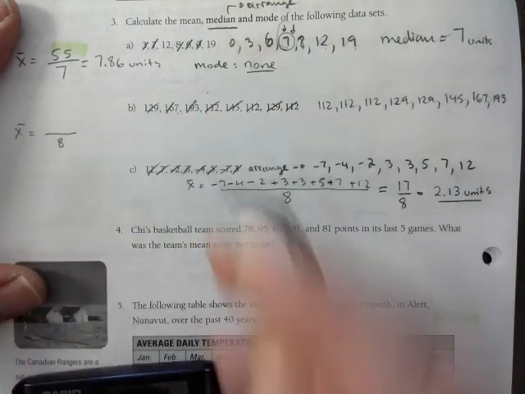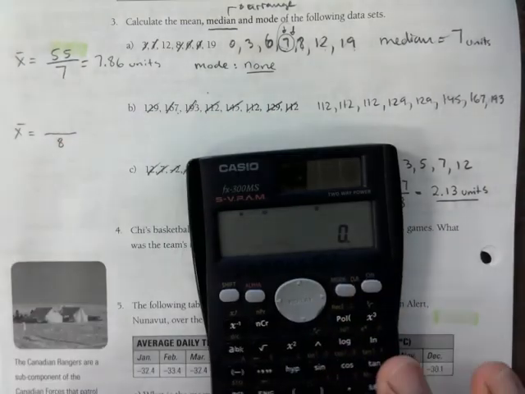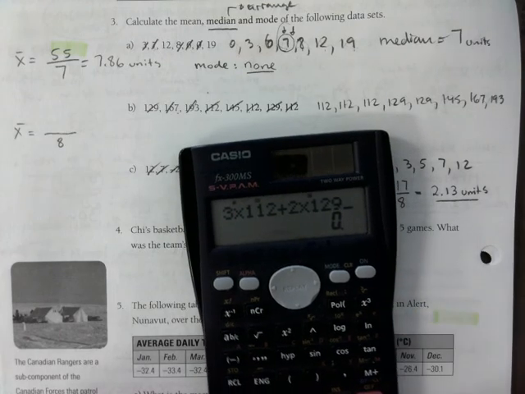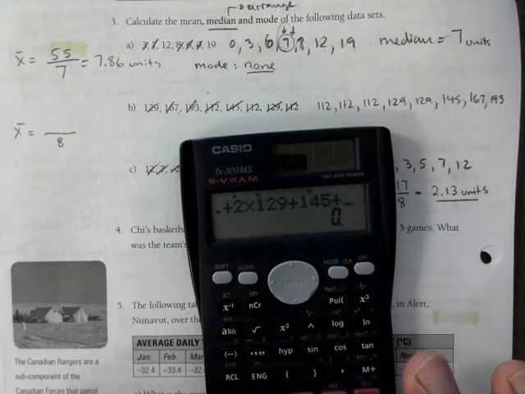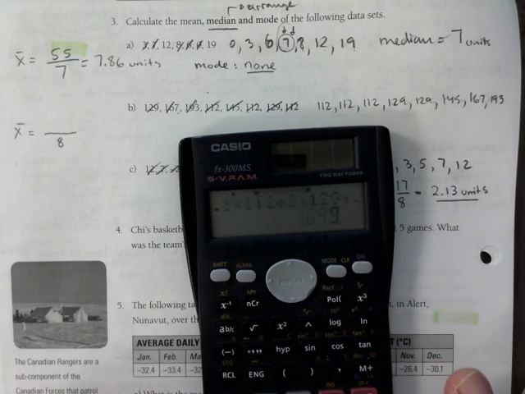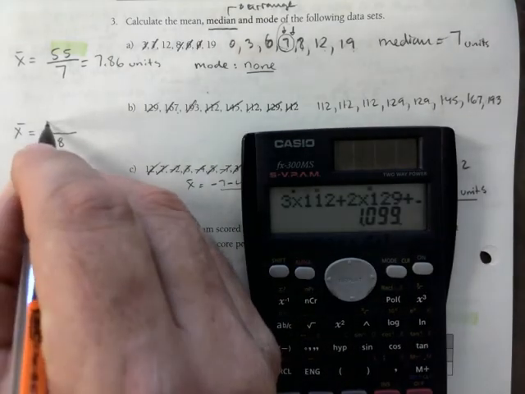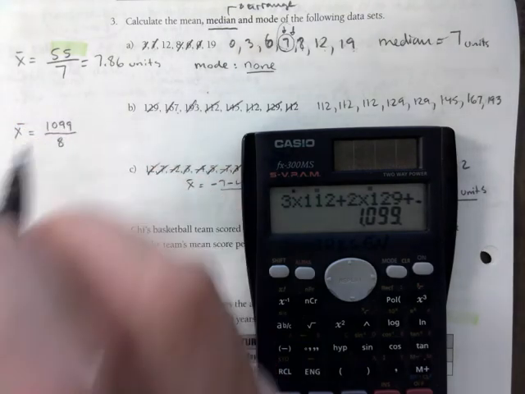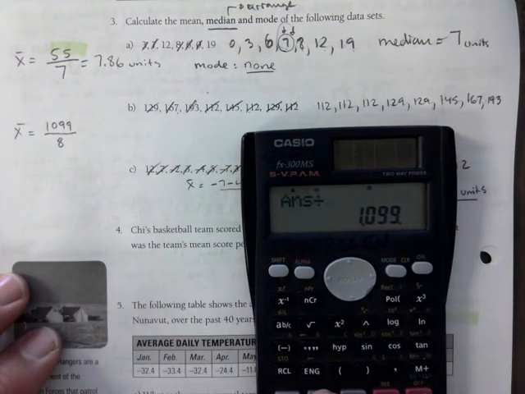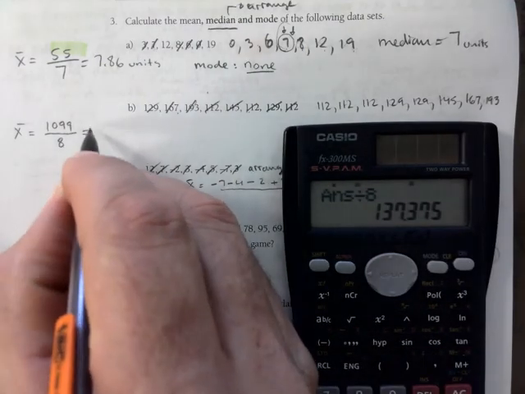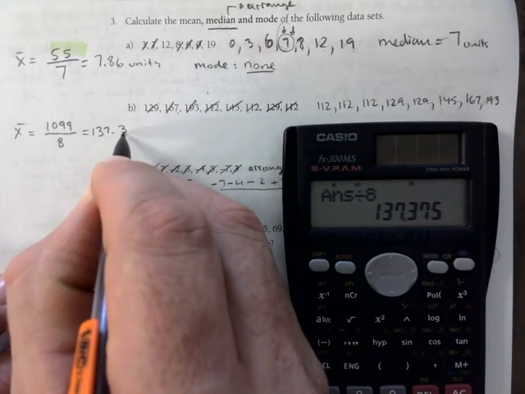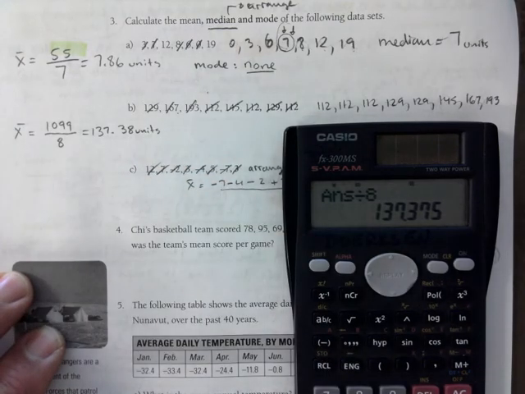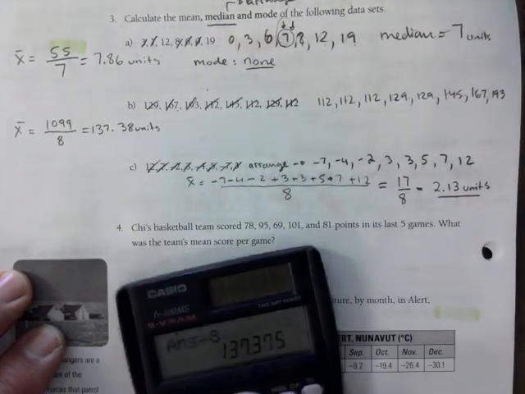So to find the average, we know it's going to be divided by 8 for sure. So it's 3 times 112 plus 2 times 129 plus 145 plus 167 plus 193. That's 1,099. Is that what we're getting? Yeah, okay, good. Divided by 8, that's 137.38 units. Okay, that could be dollars, it could be minutes, you name it. We don't know, so we'll just go with that.